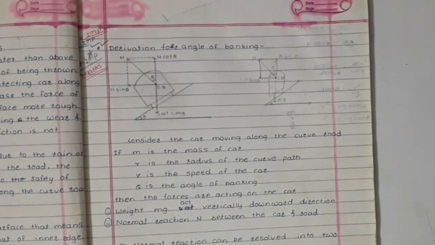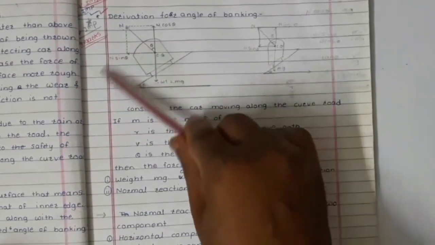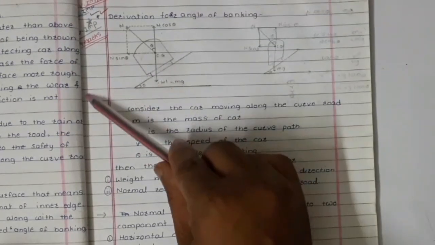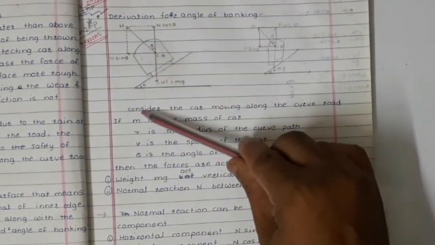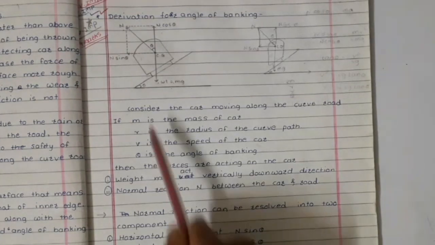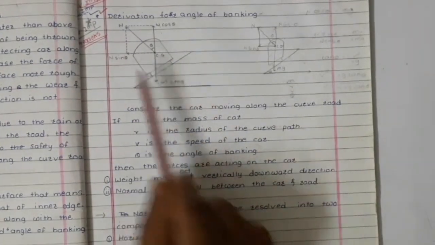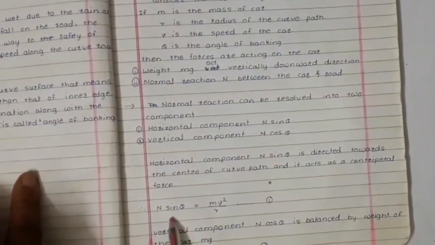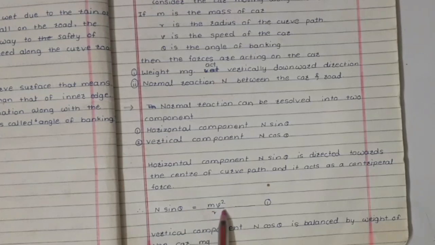This horizontal component is directed towards the center of the circular path, the center of the curved path, because the car is taking the turn. It is directed along the centripetal direction, so it acts as the centripetal force, because we know that the force acting along the radius towards the center of the circle is the centripetal force. Therefore we can write N sin theta is equal to mv square upon r.